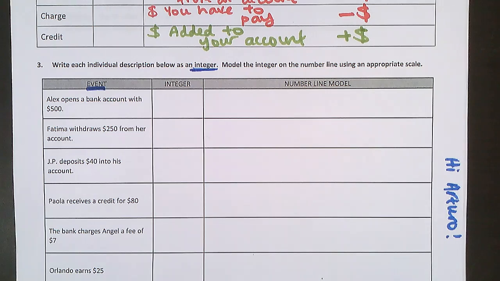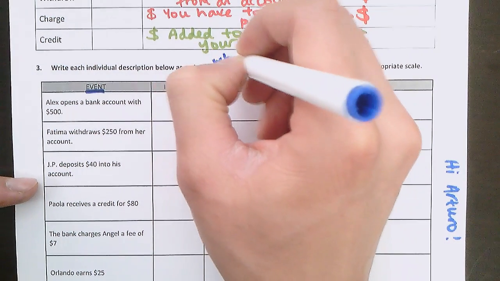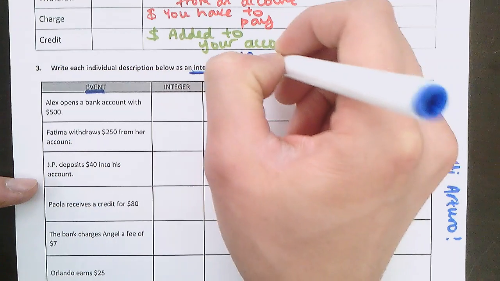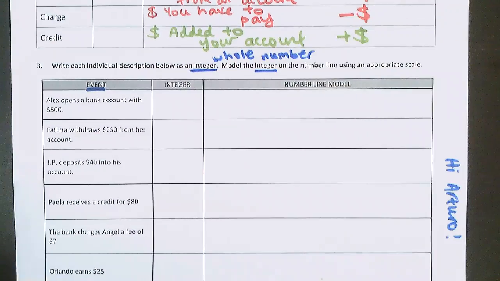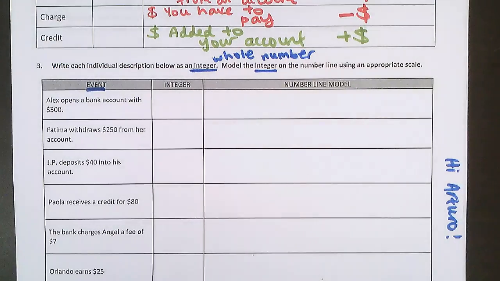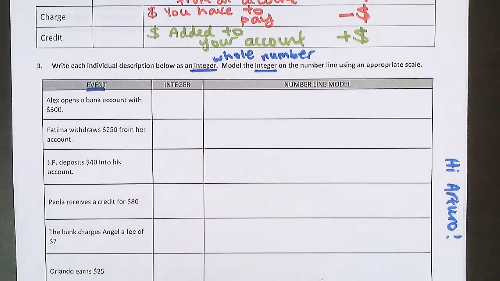And an integer, some of you asked me this yesterday, is a whole number. So go ahead and right next to that you can write whole number. So integers are whole numbers like 5, 8, 12, 456, negative 12. Integers are not numbers like 0.7, 1.5, or 3/5. Those are not integers.